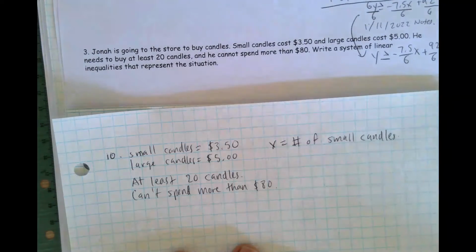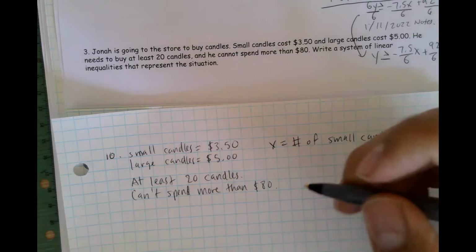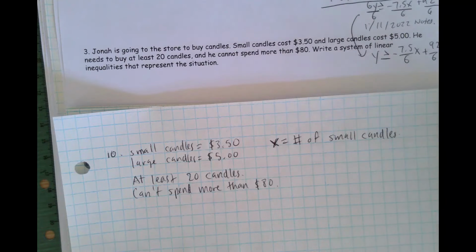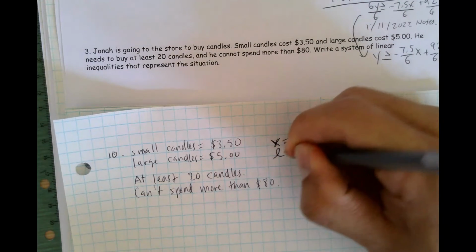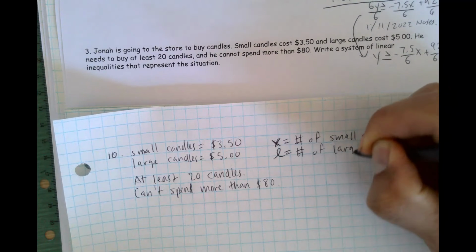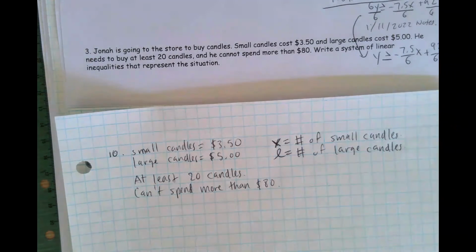And then what about for large candles? What's a way we can define large candles? Justin, are you raising your hand? Yeah, like L. Okay. Large. Okay, I mean, we could do L. It's fine. Sure. Let's do a fancy L, because it's hard for me to differentiate ones and L's.